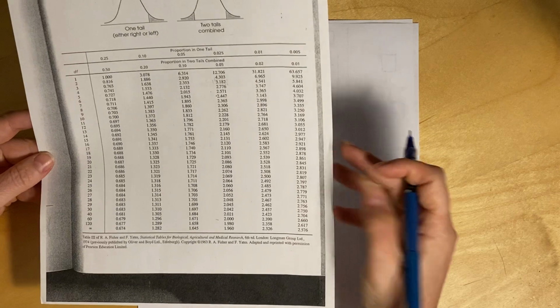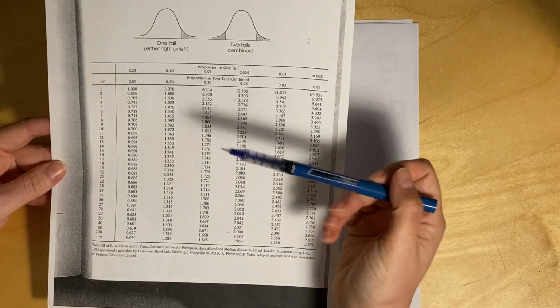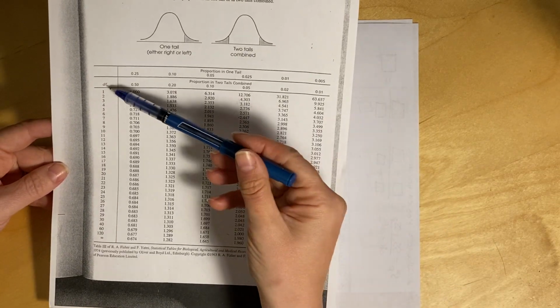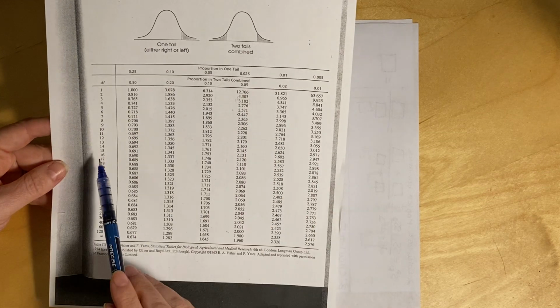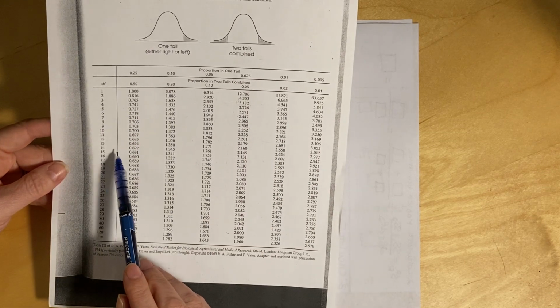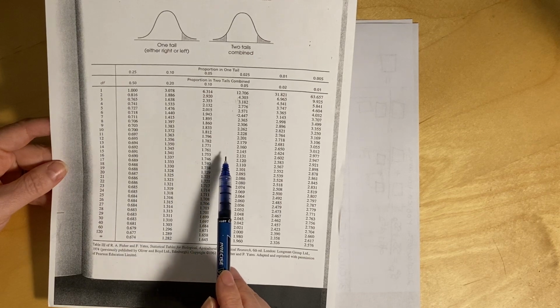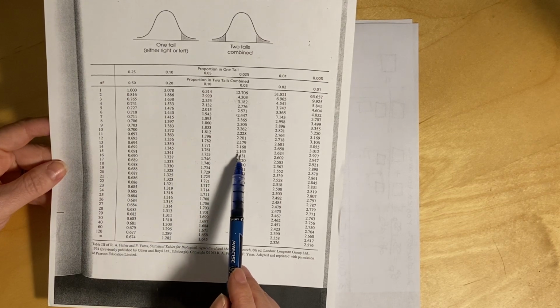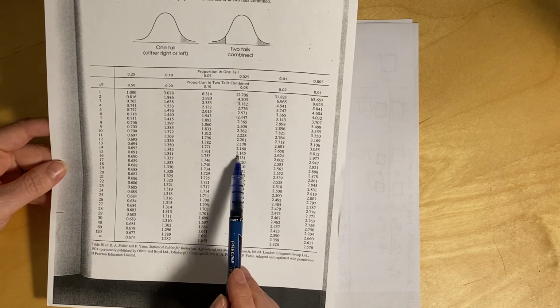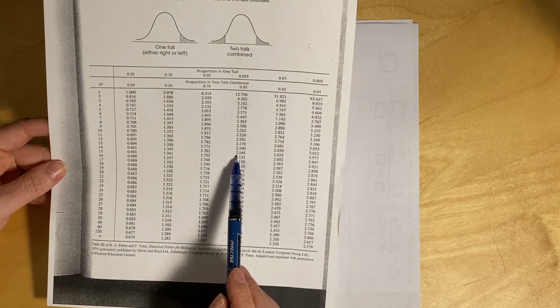So at this point, I'm going to get my t distribution sheet. I'm going to look down until I find degrees of freedom 14, and then I'm going to look all the way across until I see portion in 2 tails combined of 0.05. So it looks like my critical value of t is going to be 2.145.